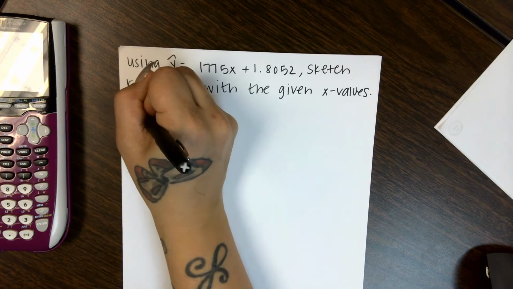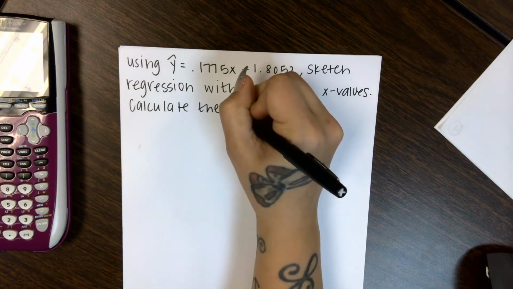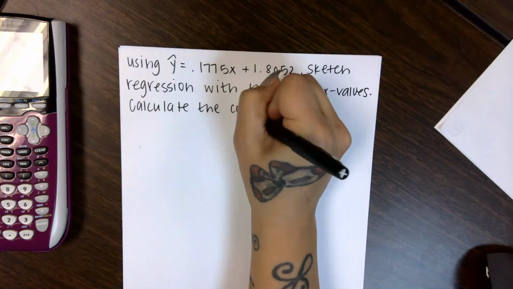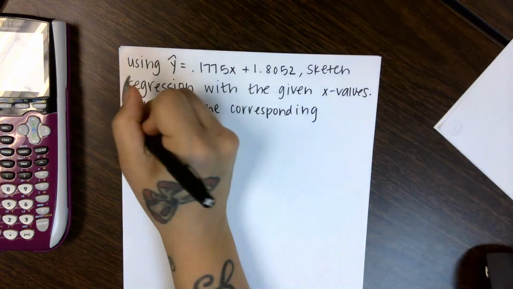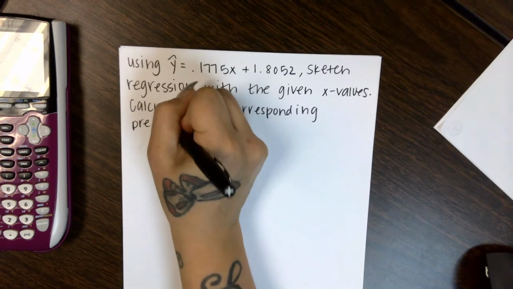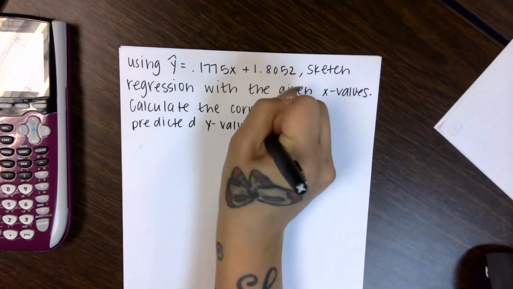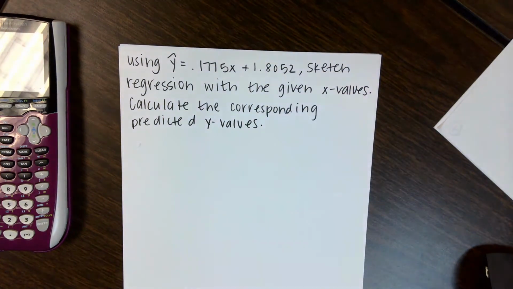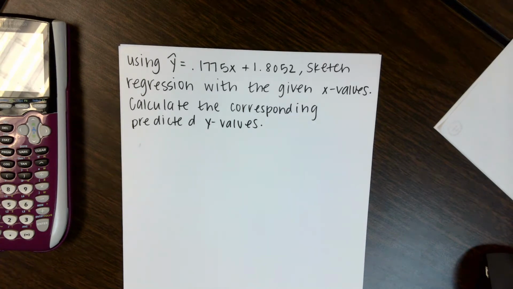Calculate the corresponding predicted y values. It said sketch, so we're going to use 2 points, and we're going to sketch a line through those 2 points.